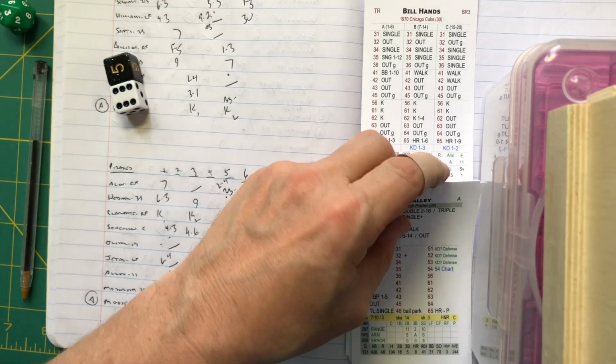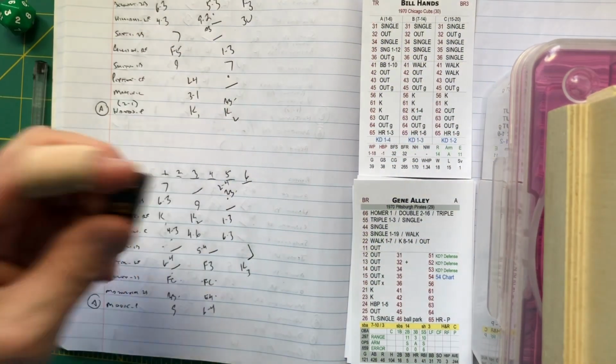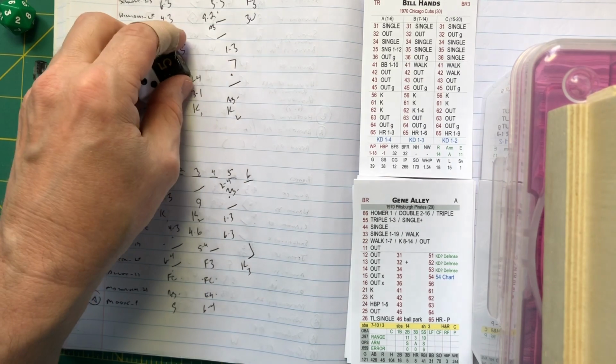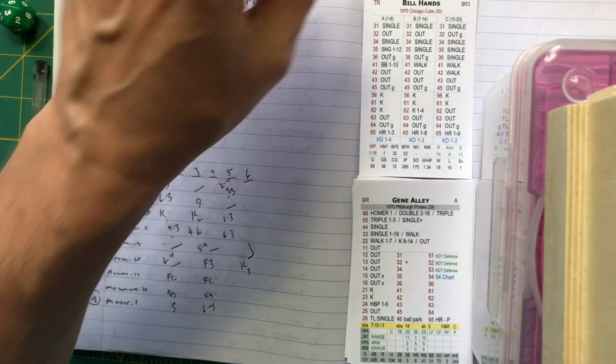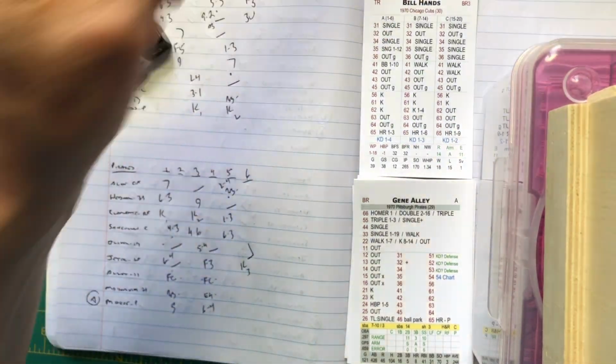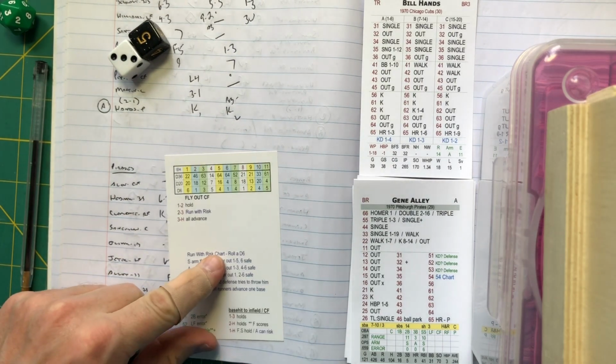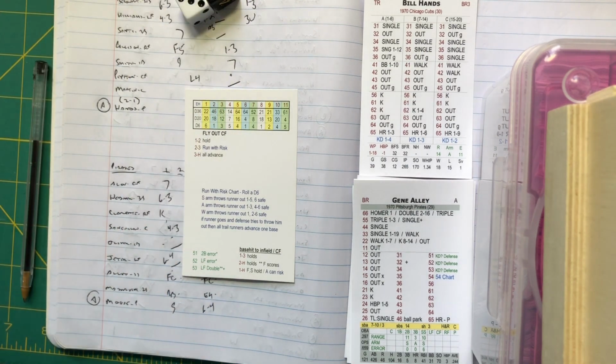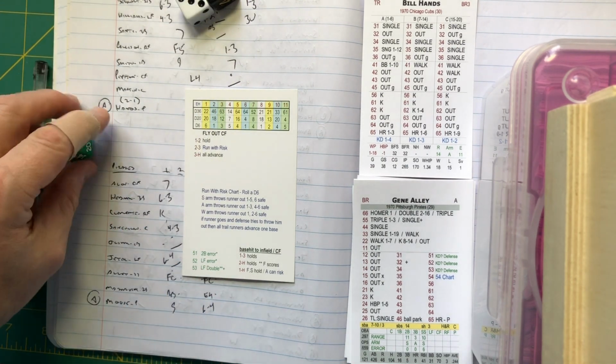Gene Alley's 0 for 2. A pair of fielder's choices on his ledger. Hands the stretch and the delivery. And it's a range check. Range check. But first we have to check the strikeout. No strikeout.